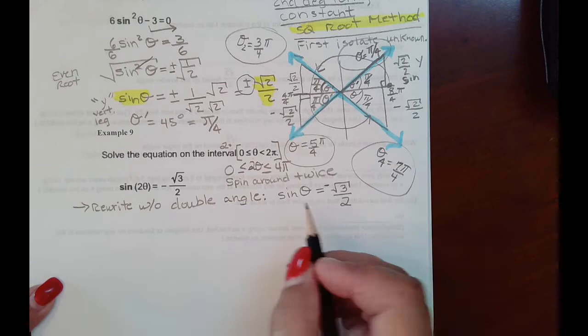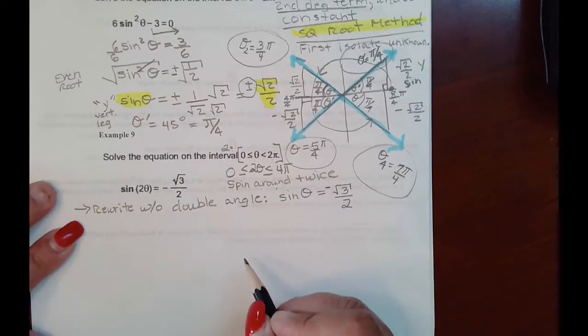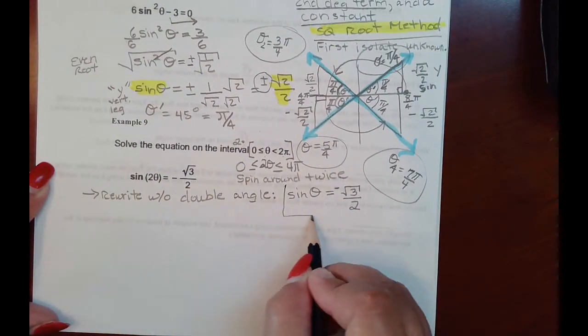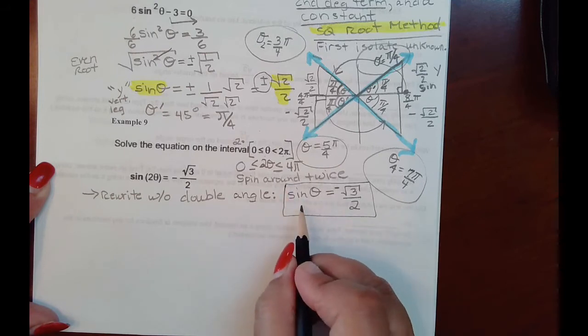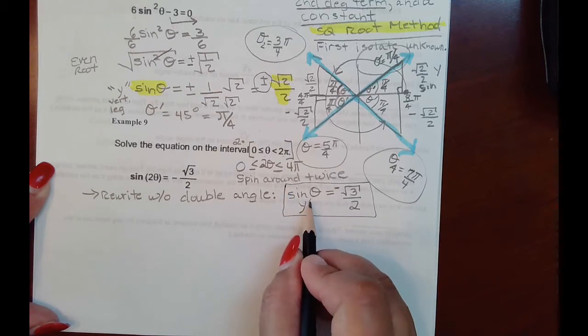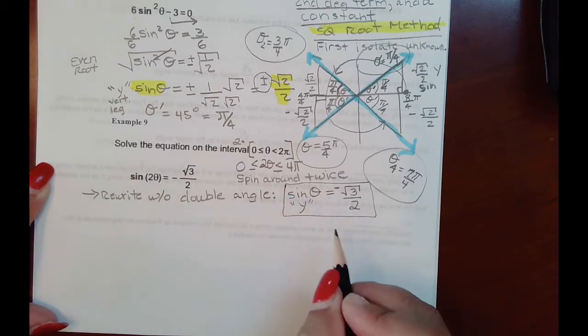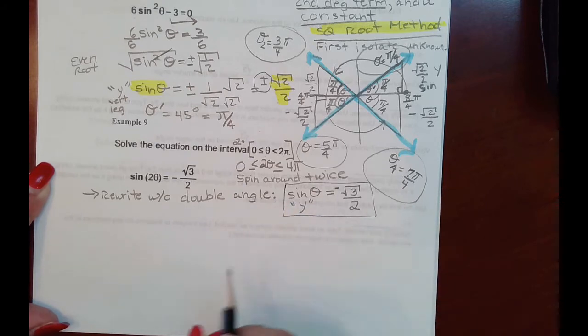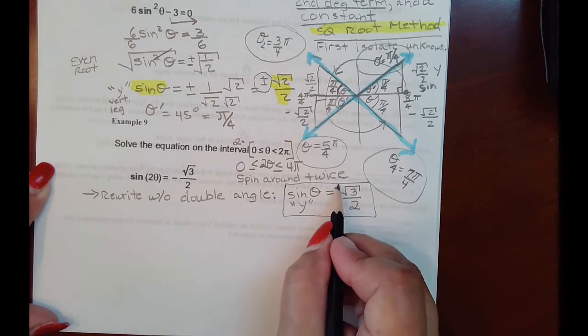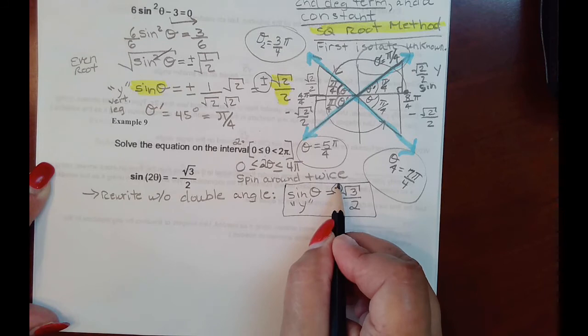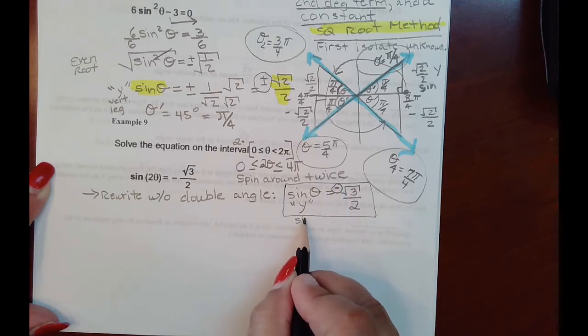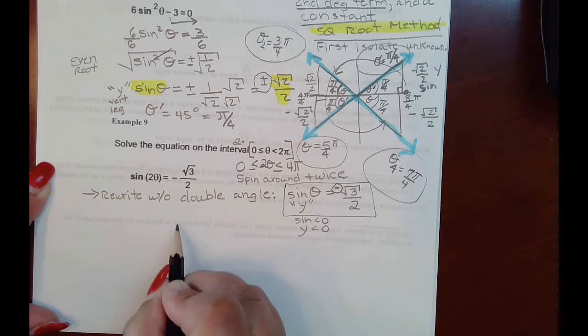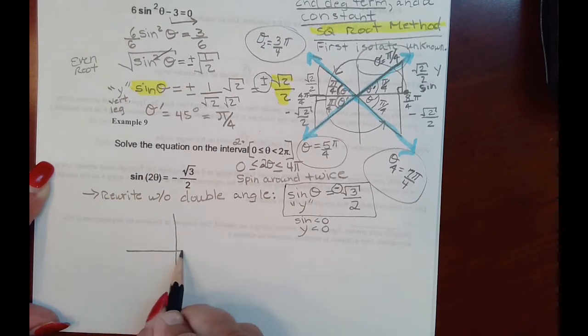Okay, so we're looking for this to happen. We want to know where the sine value, which is really just the y value, is equal to square root of 3/2, and we want it to be negative. In other words, where are the y values negative? So here's my picture.